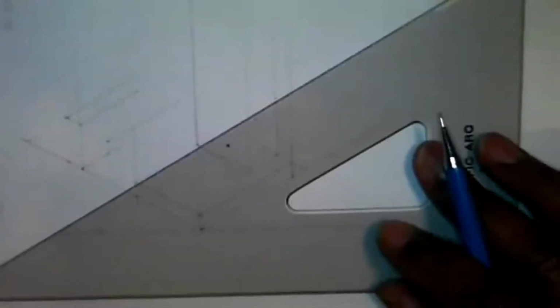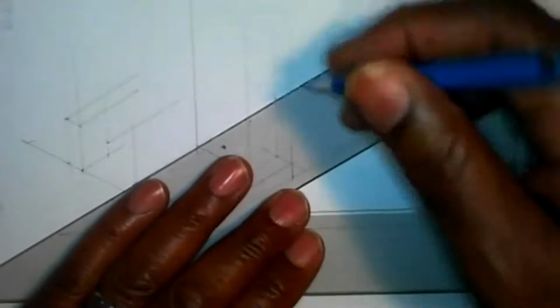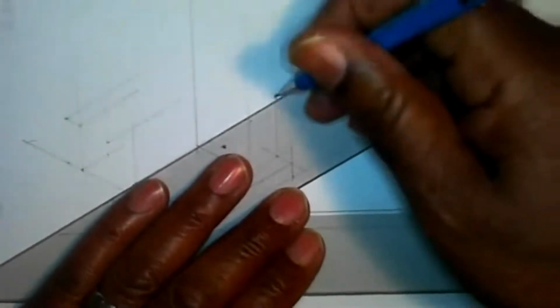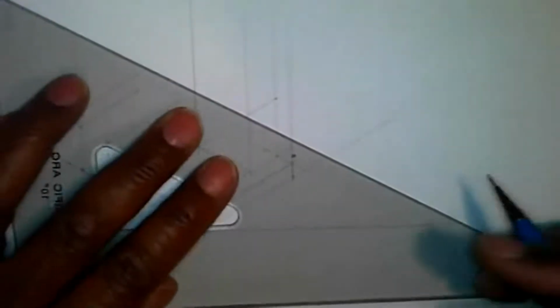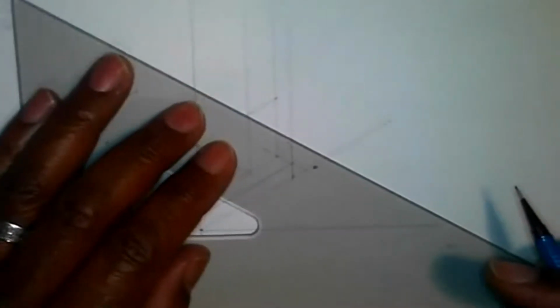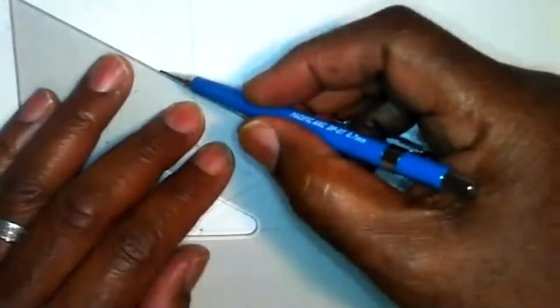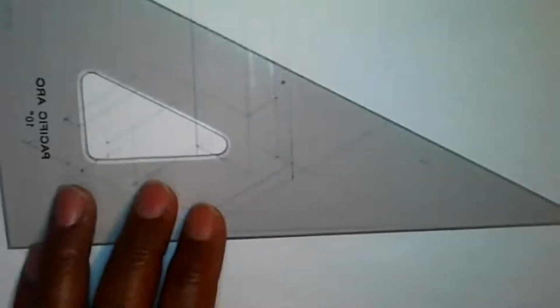Now just draw these lines. I need a line that's going to be parallel to the x-axis right here, parallel to the x, and then parallel to the y. So now you see how I'm using the 30-60 triangle to keep everything parallel at 30 degrees along the x and y axes.